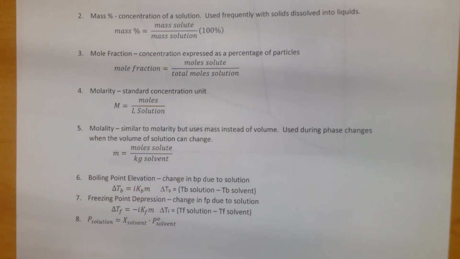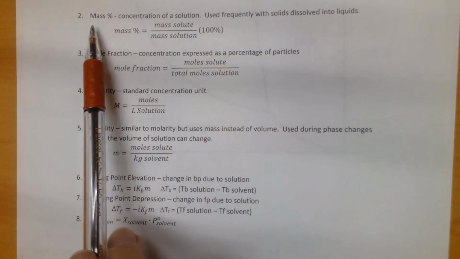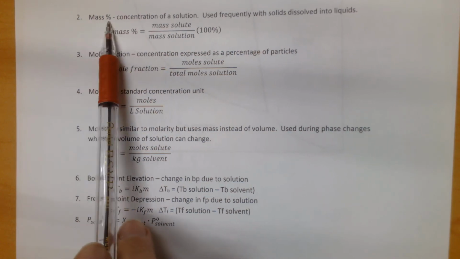We can also describe a solution. These ones are all going to express something regarding the solute relative to either the solution or the solvent. So the first one is mass percent.